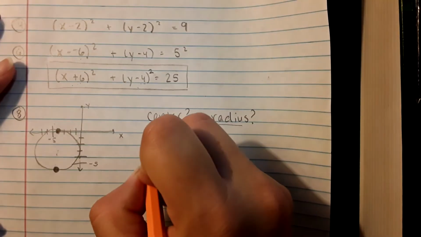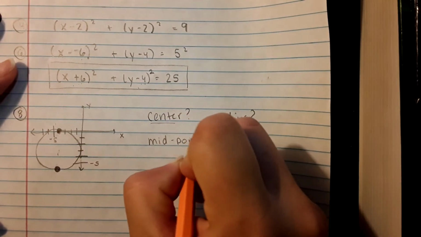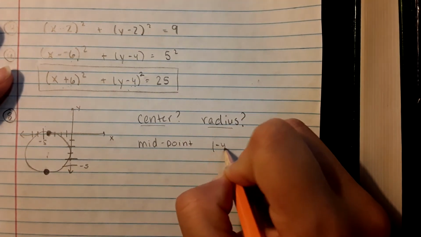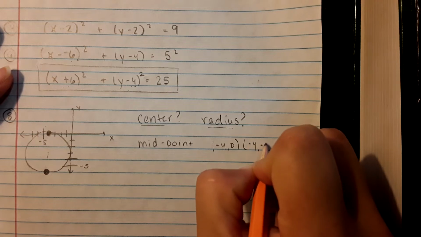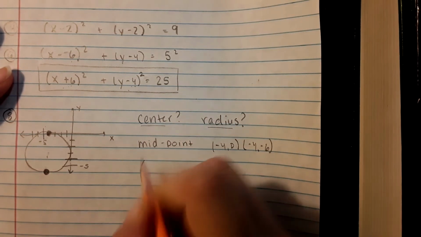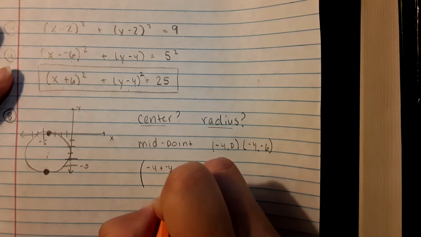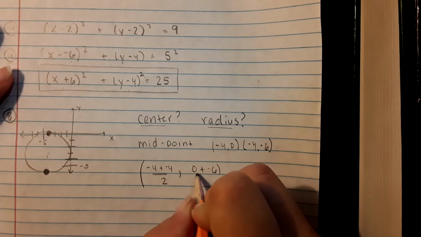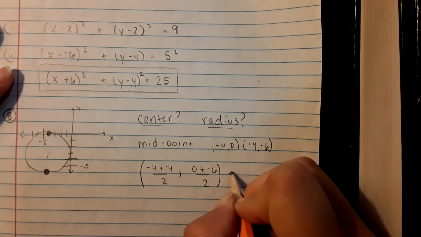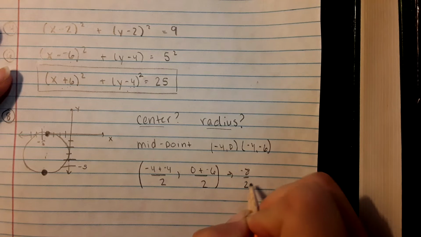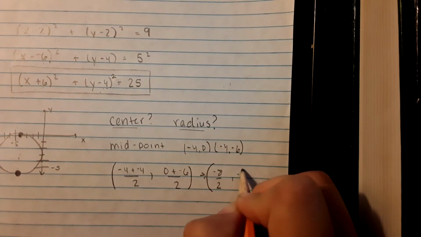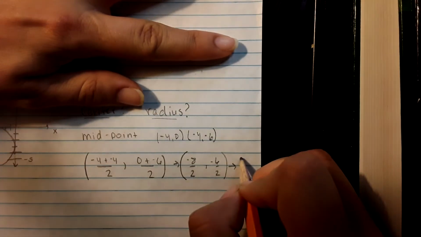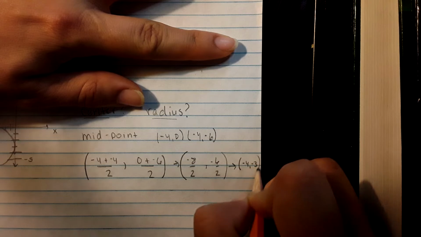So, midpoint. So our midpoint is negative 4, negative 3.